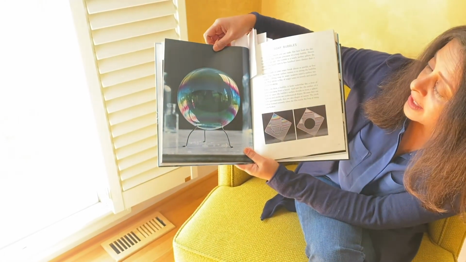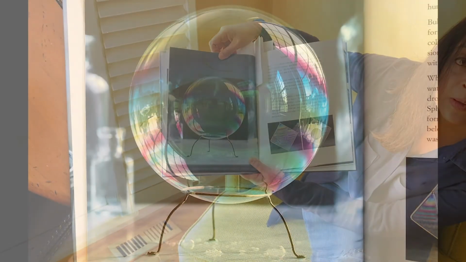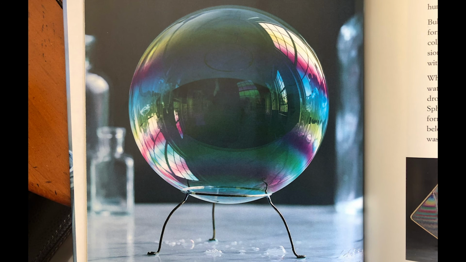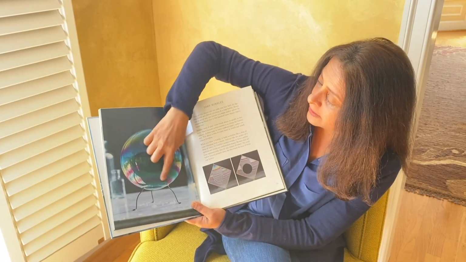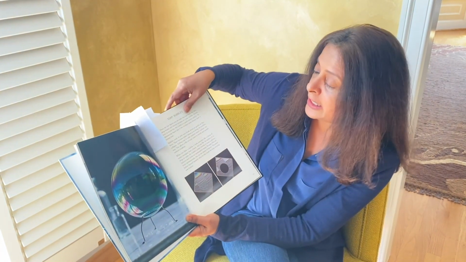Another picture. You are going to love this picture. Oh, look at that. That is a soap bubble. Now, if you actually just had a water bubble, it would burst. When we put soap in water, the soap is elastic and it expands as far as it can get. This outer layer is called a liquid skin.